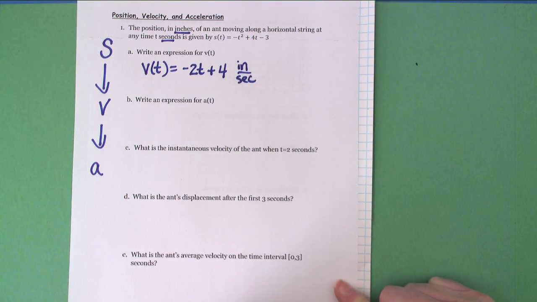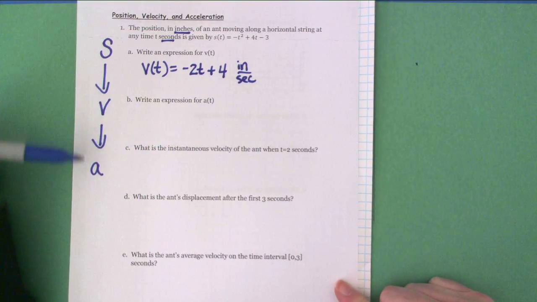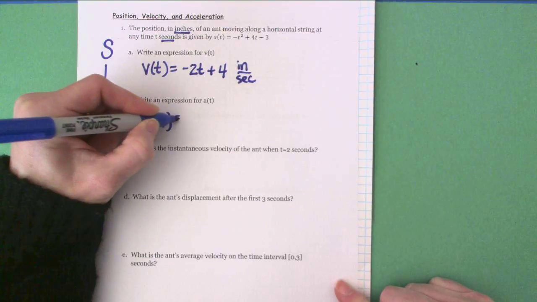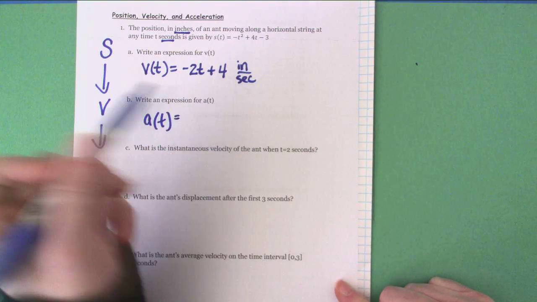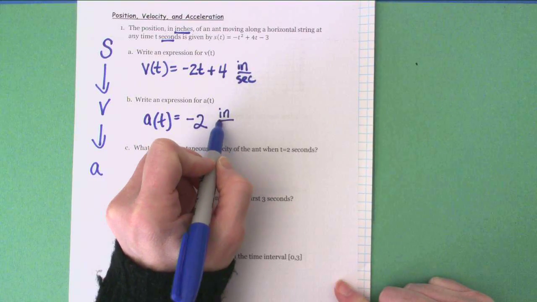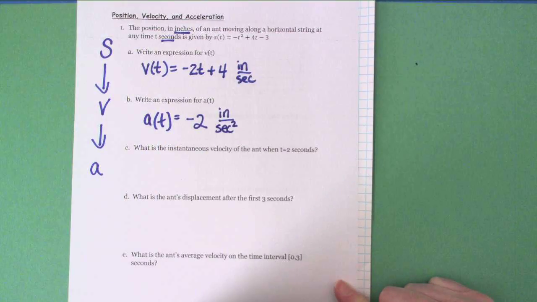Okay, part B, write an expression for a of t. So all I have to do is take the derivative of v. So a of t will just be the derivative of negative 2t plus 4, which is negative 2. And that will be inches per second squared.